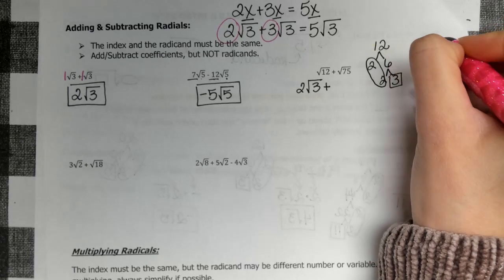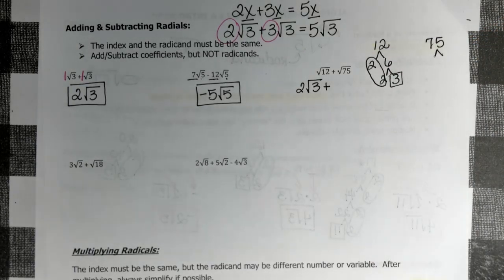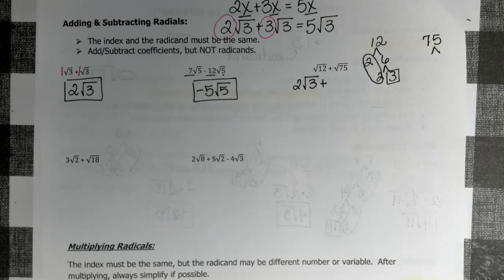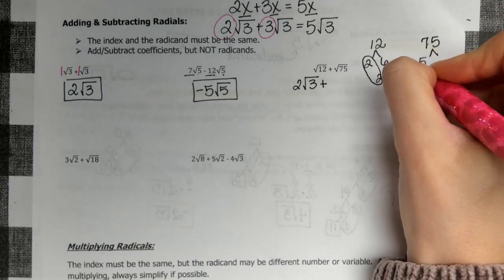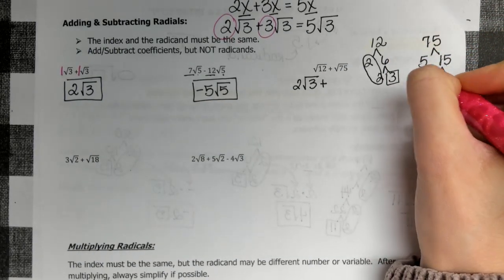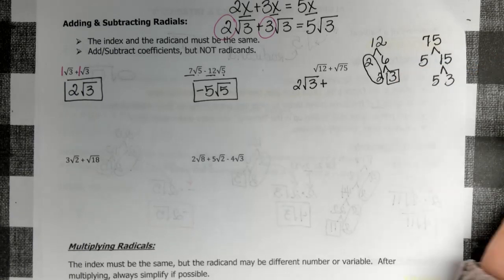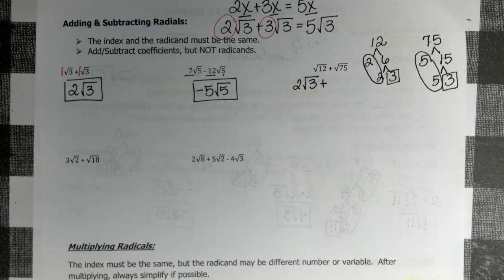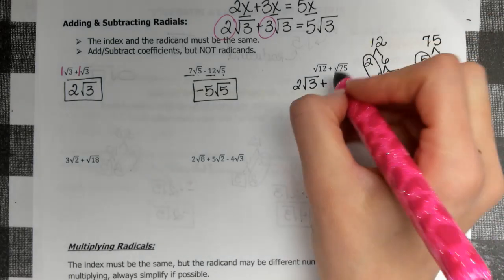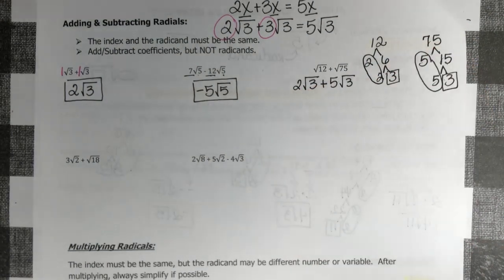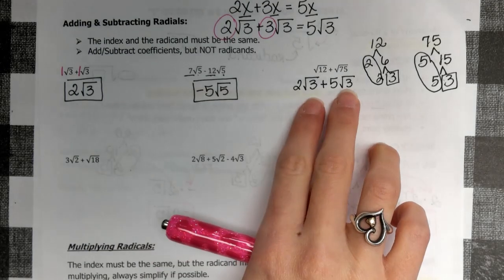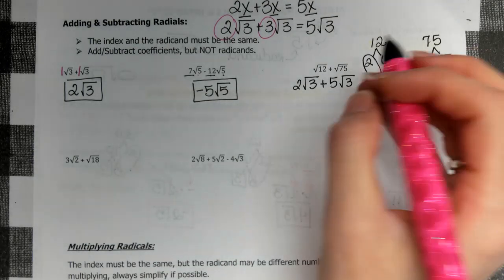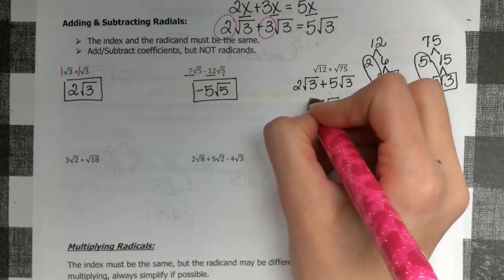And then 75, I can split that. So it's not a 2, because it's not an even number. You can either do 3 or you can do 5. Okay, if you do 5 and 15, 15 can split into 3 and 5. You could have done 3 and 25. That's my go-to, 3 and 25. Either way, you still would have gotten a pair of 5's with the 3 left over. So this becomes 5 square root of 3. Now that I have simplified them, they become like radicals. I can add them, and my final answer would be... Very good.